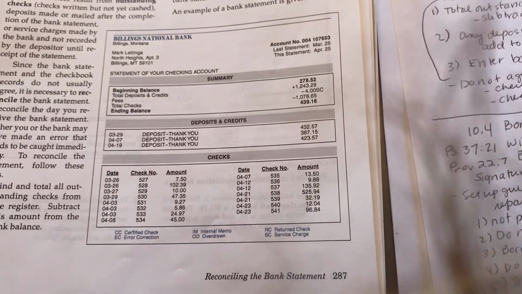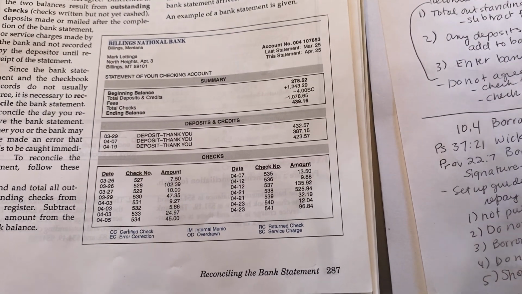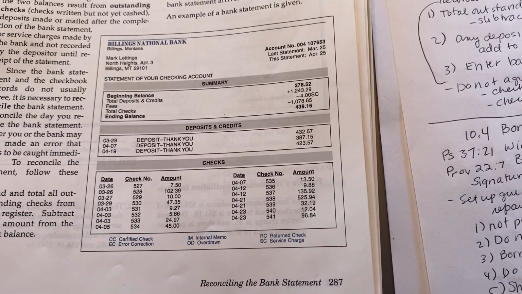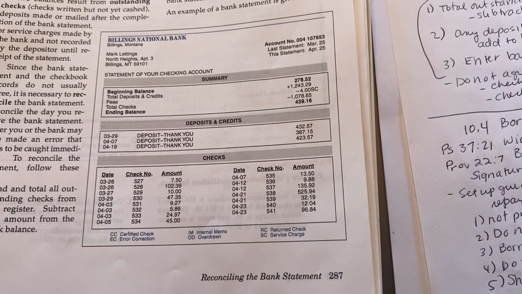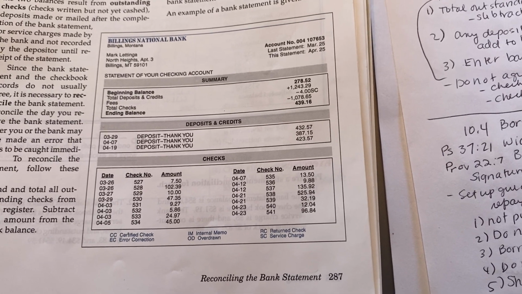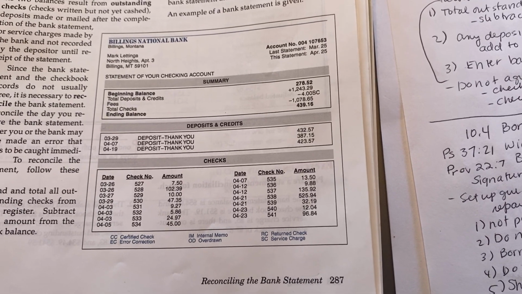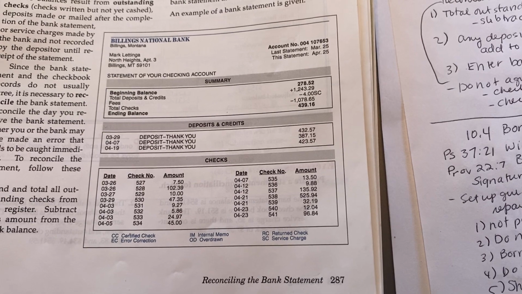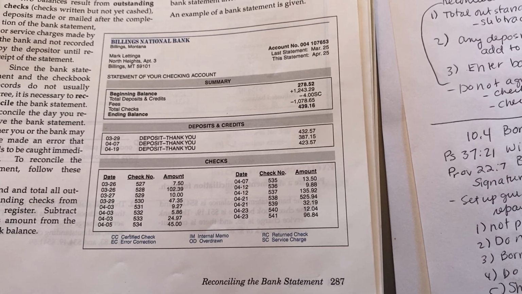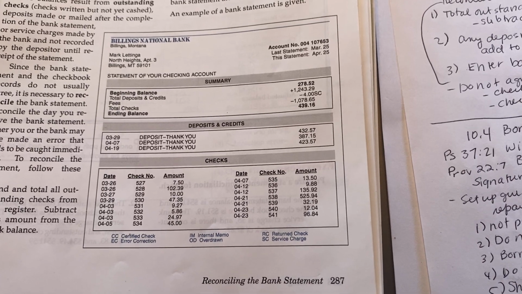As you look on here, you might have a service charge for something, like a service charge that they charged if you had insufficient funds, or a service charge for more checks, or a service charge or an interest payment. Those things will be in here too. So you'll be able to reconcile this with your register, with your check register.